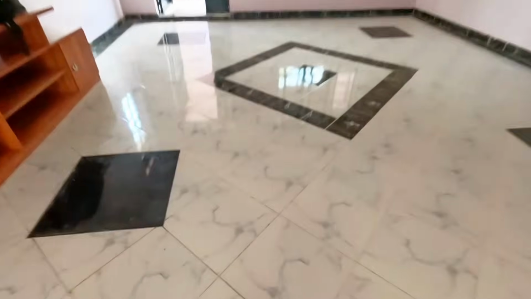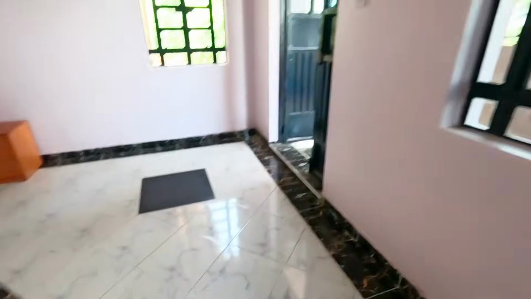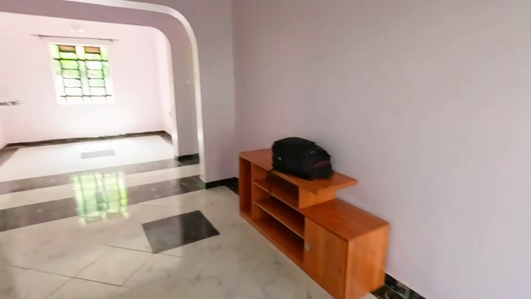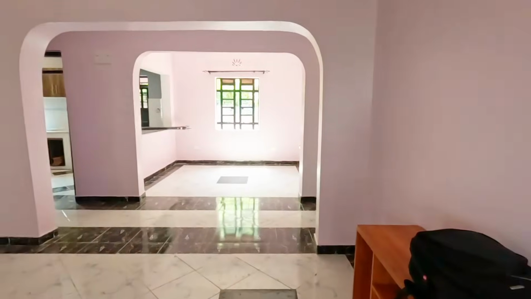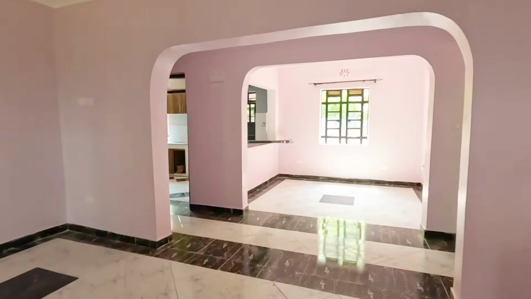The size of 40 by 40 is this one here. The way you are seeing this white, that is 40 by 40, or this tile, that size is 40 by 40. We bought how many boxes? We bought a total of 43 boxes. That is white now, the white with some grayish in it, and the total was 47,300. And then we bought 40 by 40 again, 30 boxes.